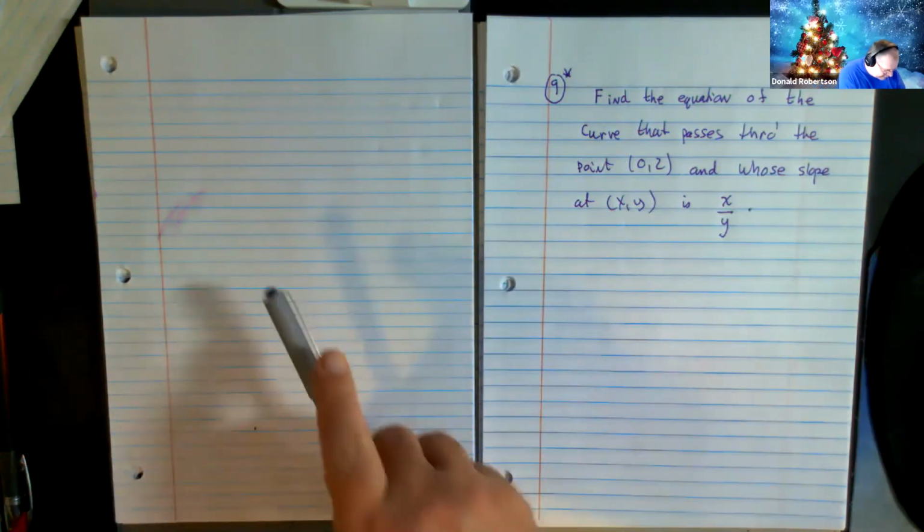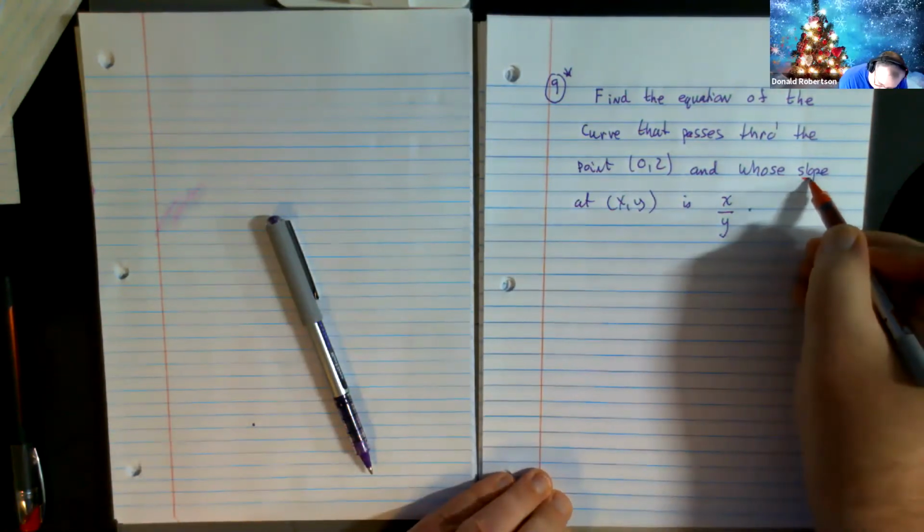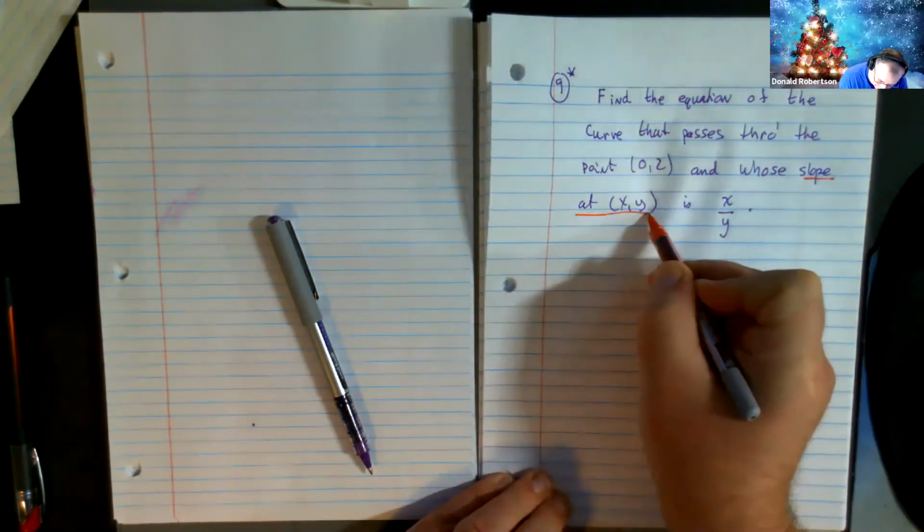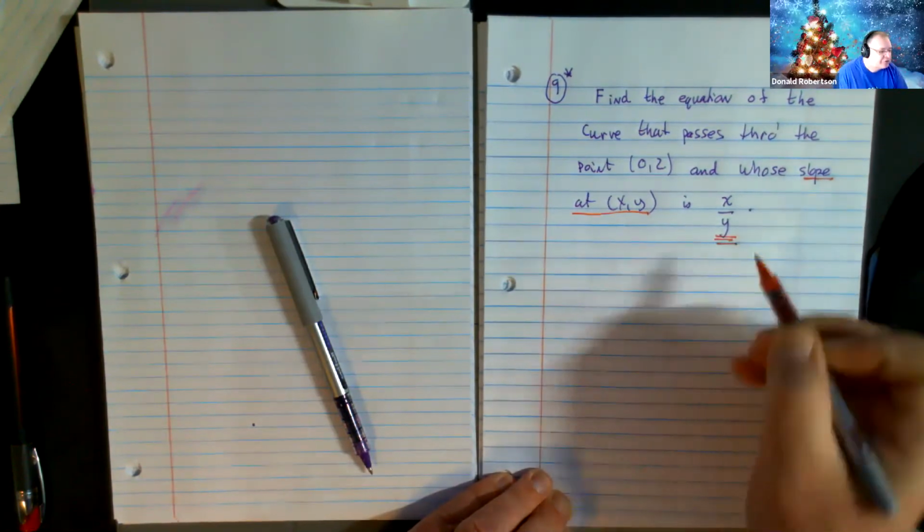This may not look like it, but this is a variable separable differential equation. So somehow in all of this, we have to figure out what the differential equation is. And the key I'm going to use is the slope at the point xy is this.